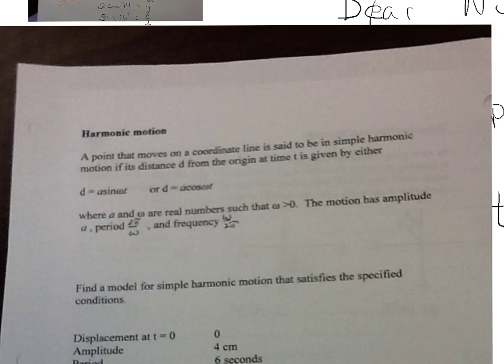Now, if we're thinking about this ball that's hanging from our paddle board, and we pull it down and release it, do you think that's going to be a sine curve representation or a cosine representation? Cosine. Okay, so if I pull it down, is it going to be a positive or a negative displacement? Negative. So A is your displacement or amplitude.